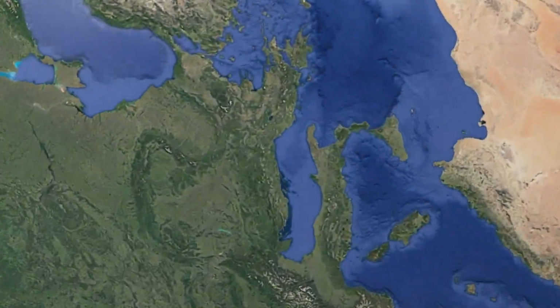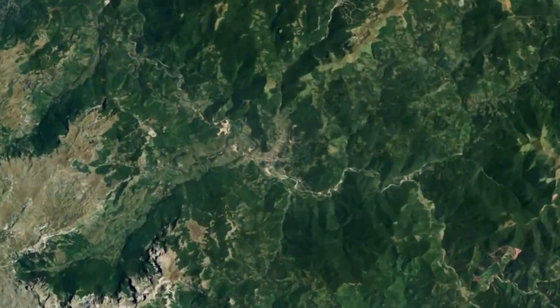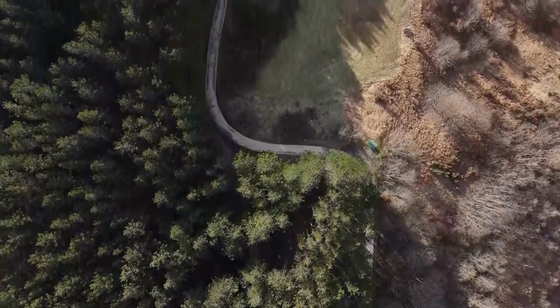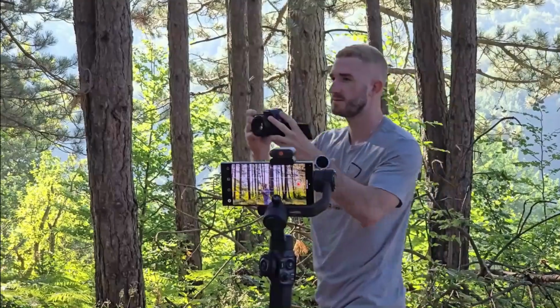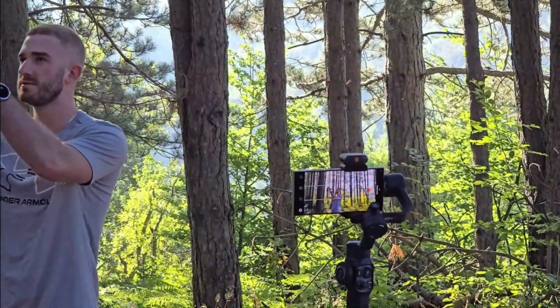Hey guys, today I'll show you how to create the stunning girth zoom effect in CapCut step by step. This effect is a cool way to create a dramatic zoom scene and make your videos stand out.